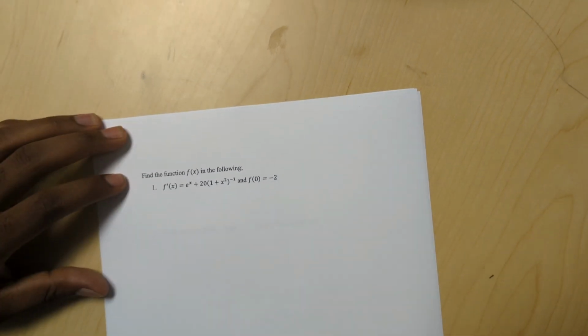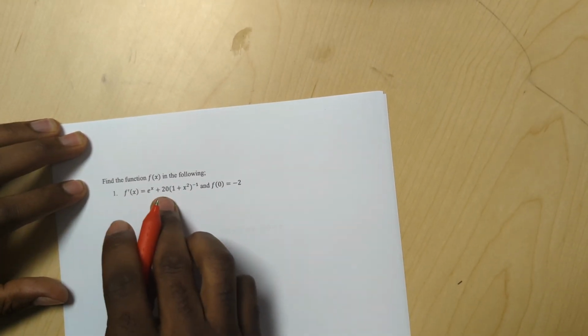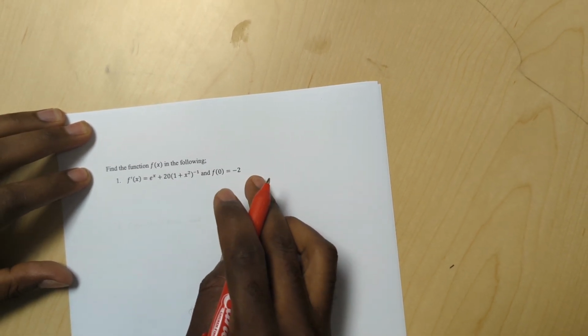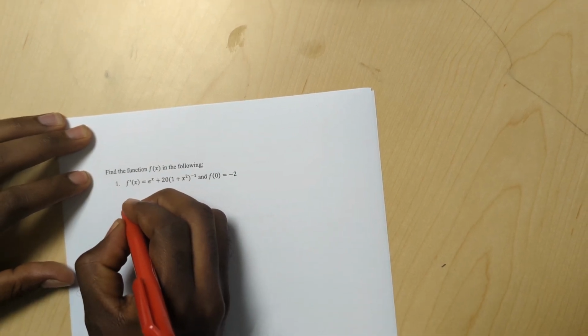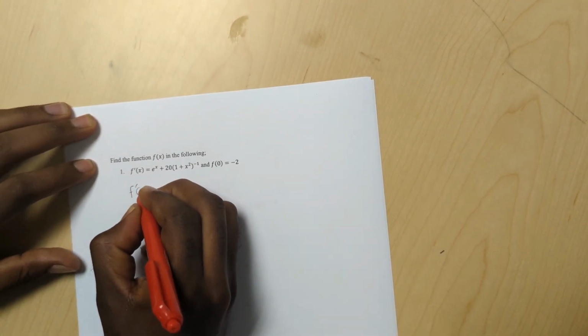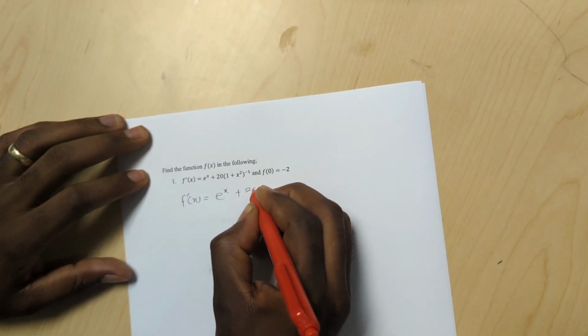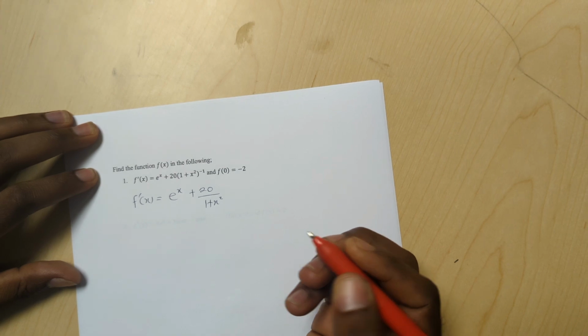So let's solve some more examples again. So this one is if the derivative of a function is given as this, and f of 0 is -2, we should find the function. So we just find the antiderivatives. First of all, we can rewrite this function as e exponent x plus 20 over 1 plus x squared using indices.